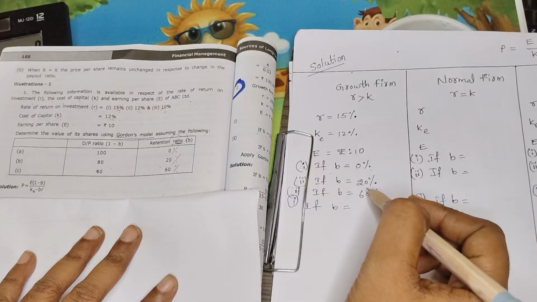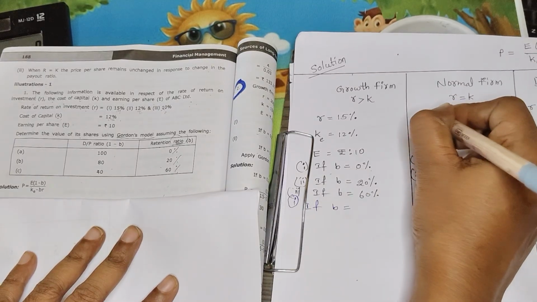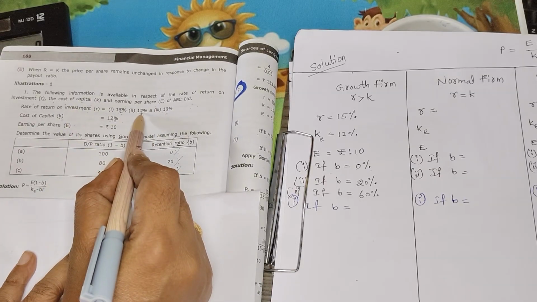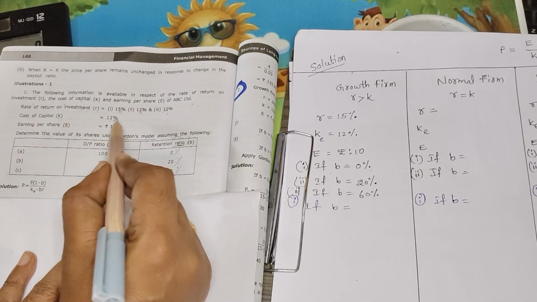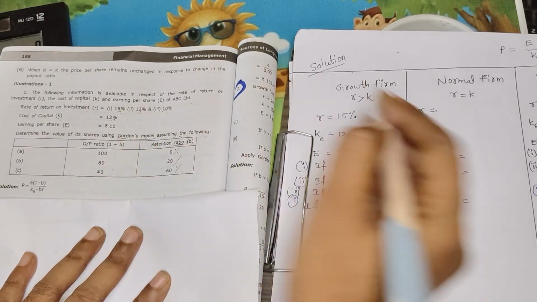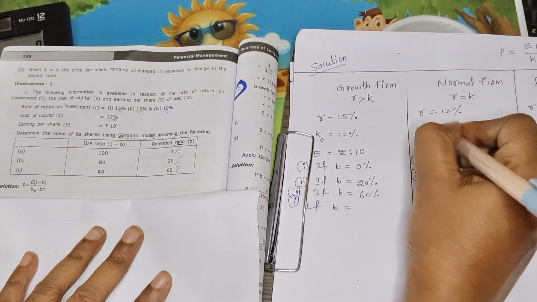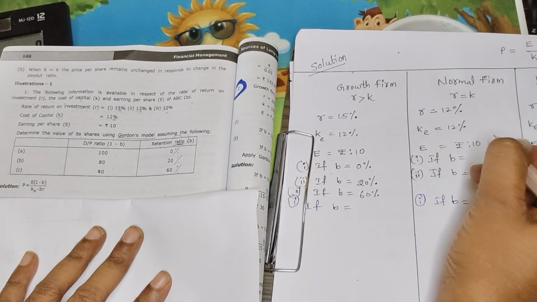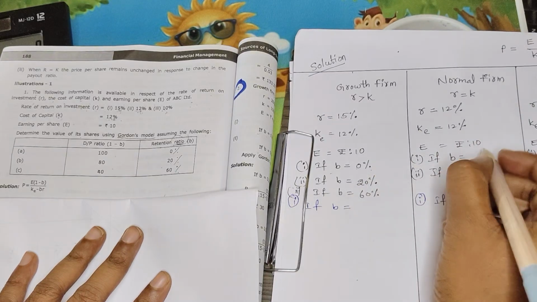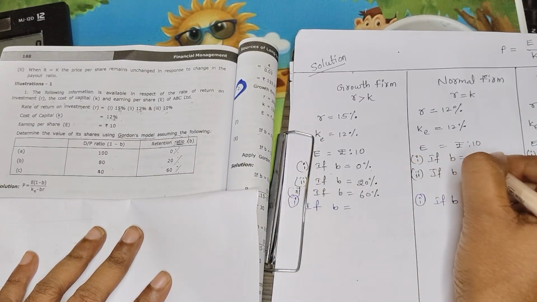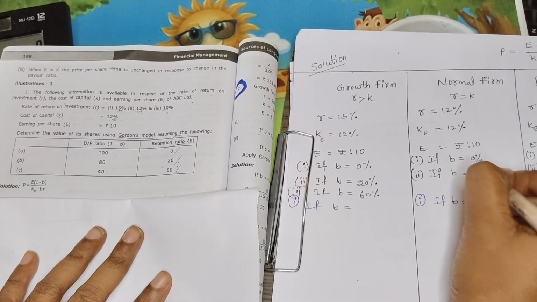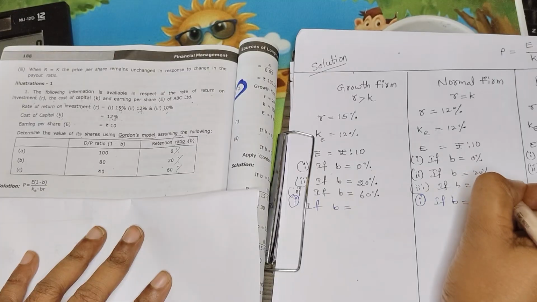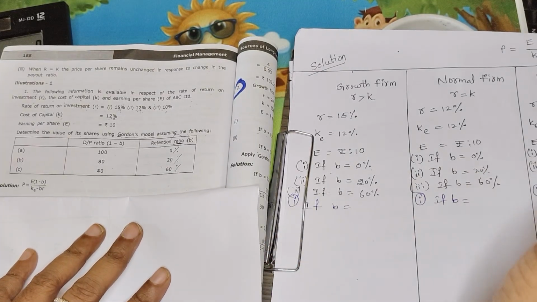After writing these details, next the normal form details. Here in the normal form, see here, from these three percentages, the rate of return 12% is equal to the cost of capital 12%. Both are equal, so that is normal form. So R is equal to 12%. KE is the same 12%. E is equal to 10 rupees. Only R will change. Okay. And if B is equal to 0%, 20%, and the third one is if B is equal to 60%. Okay. Likewise, you need to write under declining form also.